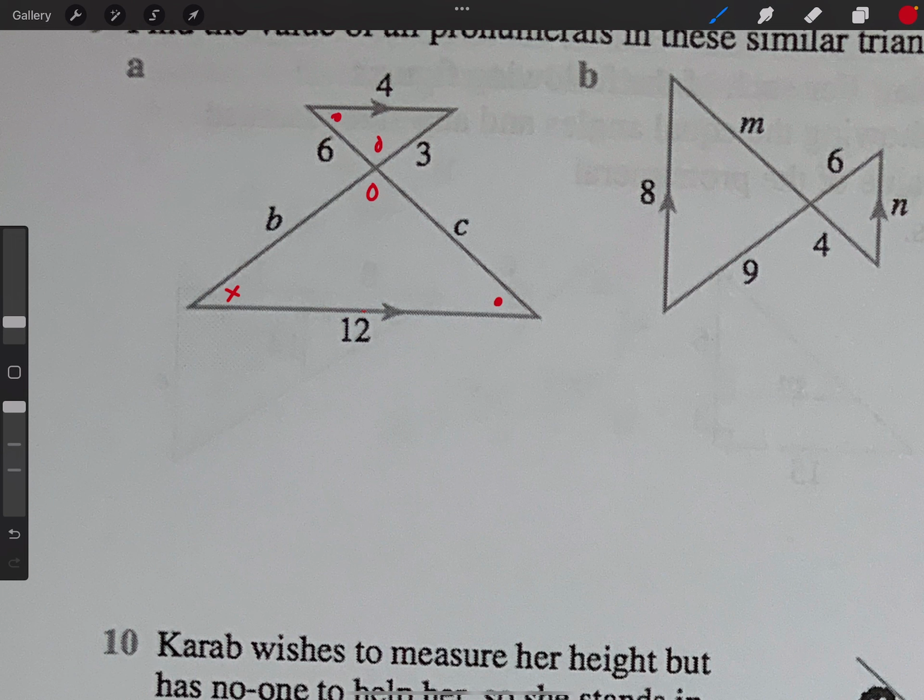This is the dot and this is the X. Now if I want to know what B is, I need to know which angle the length B is opposite to. It's opposite to the dot. And let's look at the small triangle. Opposite to the dot is 3. Now 3 times 3, because we know that the expanding factor is 3, is equal to 9. So B must equal 9.